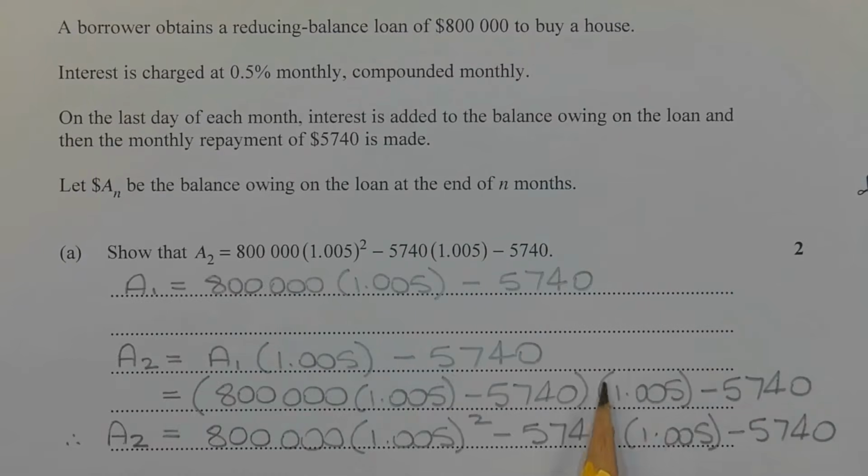And we're going to multiply that by 1.005. So that comes from this bracket here. And we're going to take away 5,740, which comes from here. So taking this term inside the brackets, we're going to multiply that by 1.005 and we get 800,000 times 1.005 squared.